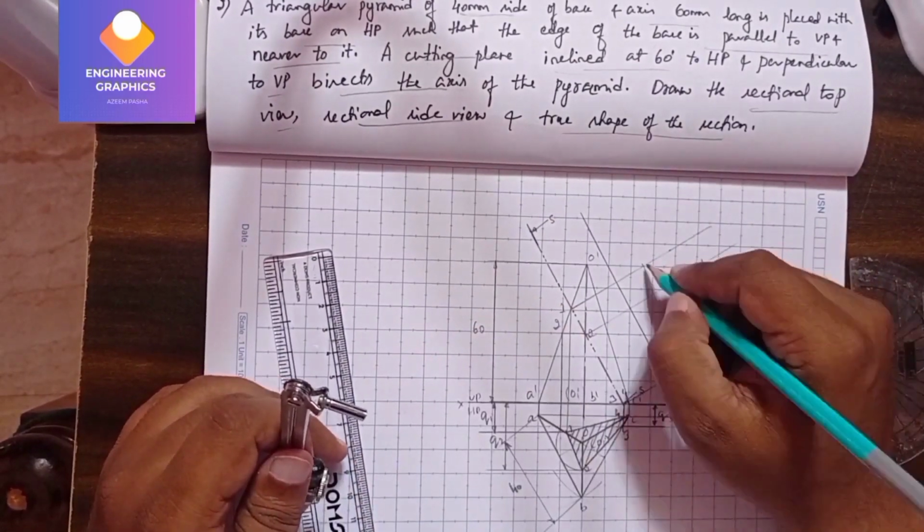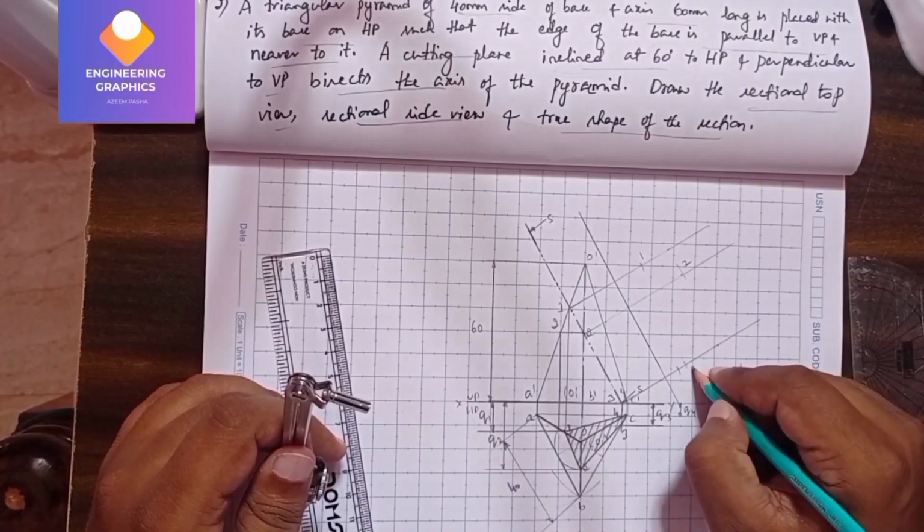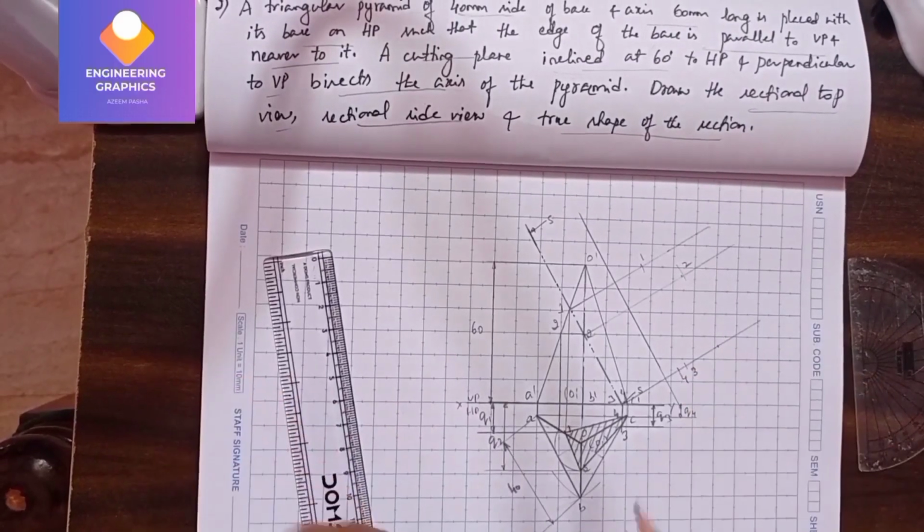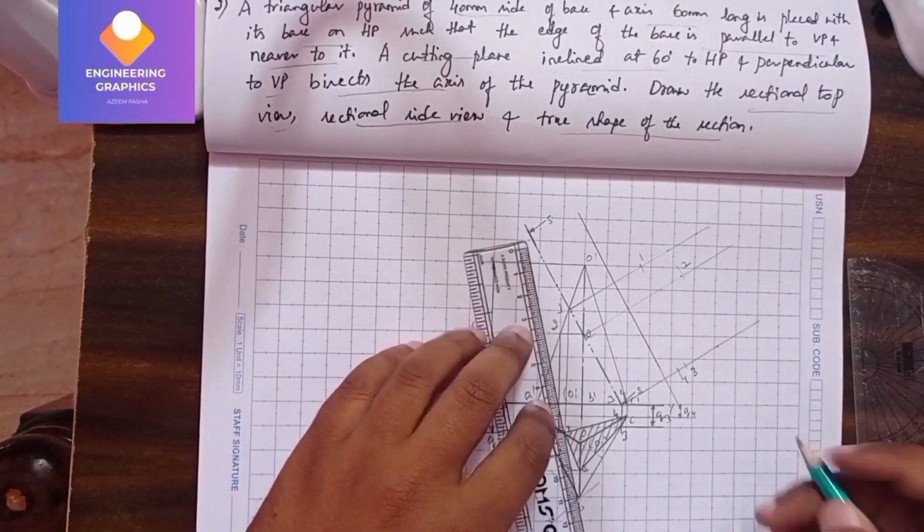So we have done with 1, 2, and this is 3, and this is 4. So now we can join it.